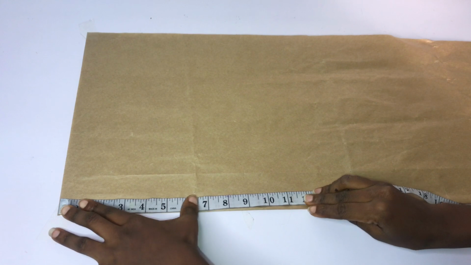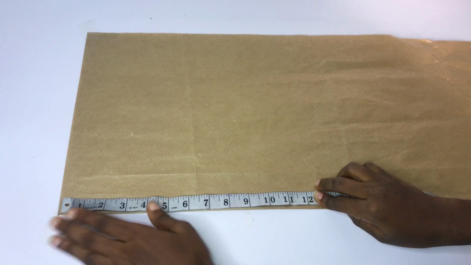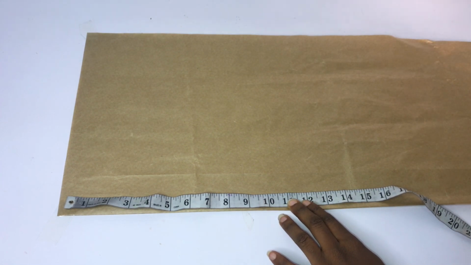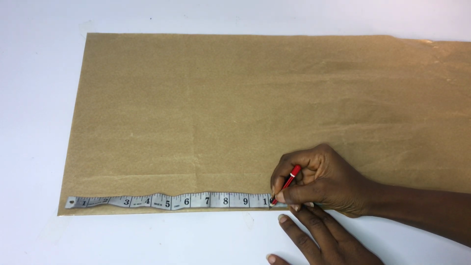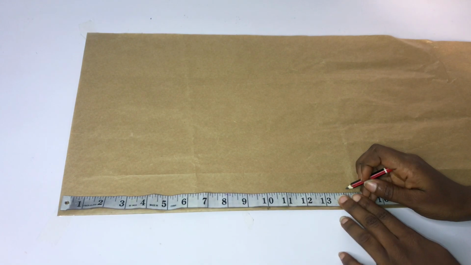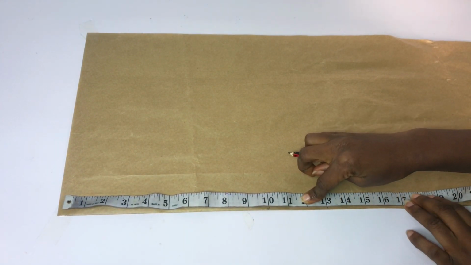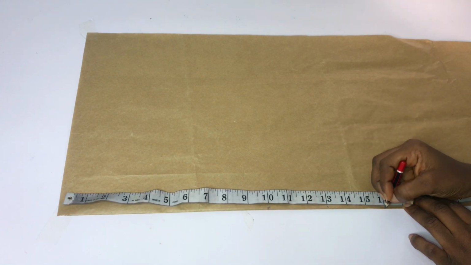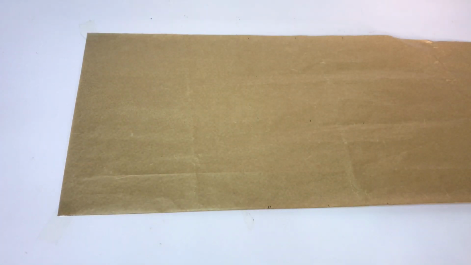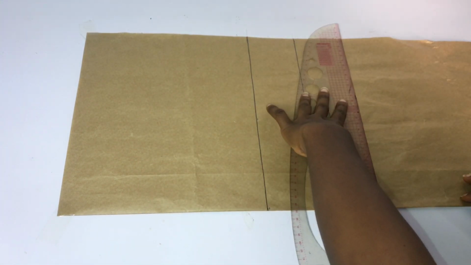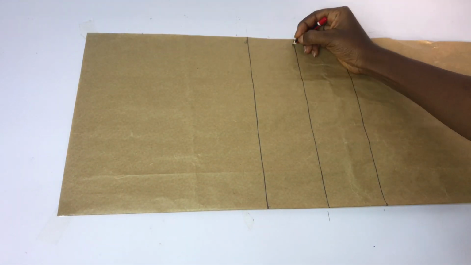The first point I'll take is the distance from my shoulder to my bust point, which is 10 inches. The next point is the distance from my shoulder to my under bust point, which is 13 inches. I'll also indicate that. The next point is the distance from my shoulder to my waist point, which is 16 inches. I'll indicate the 16 inches, and I'll rule straight lines across all these points. So go ahead and measure yourself and use the measurement to mark out your points.